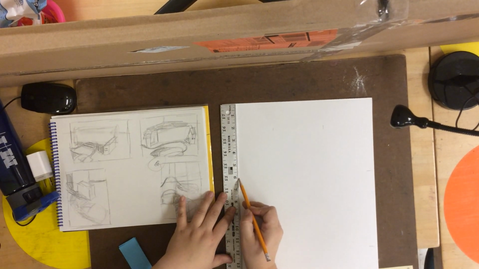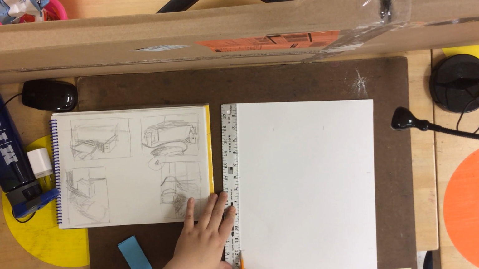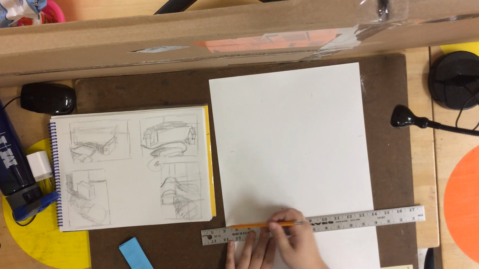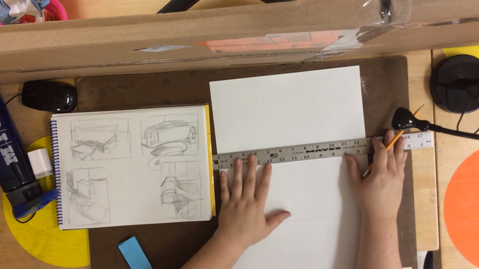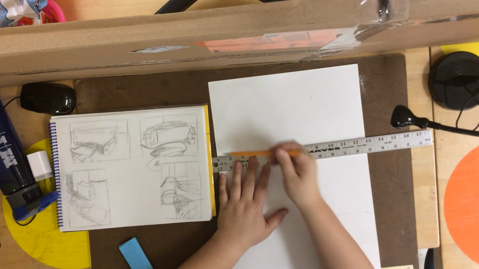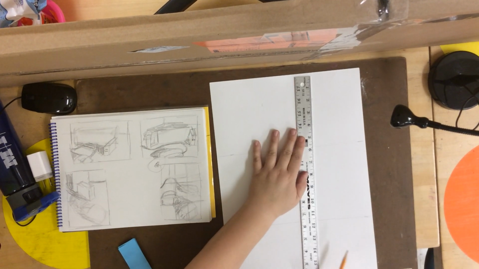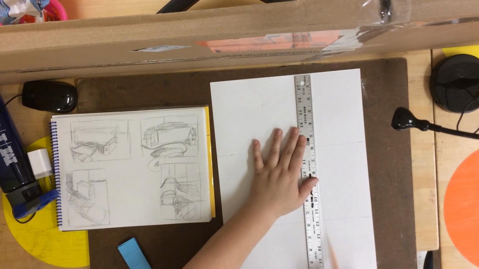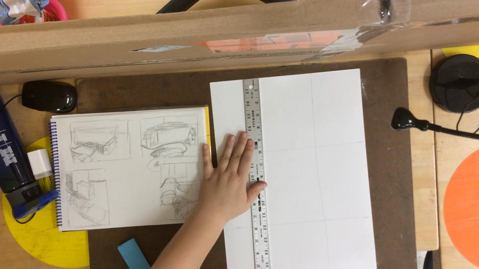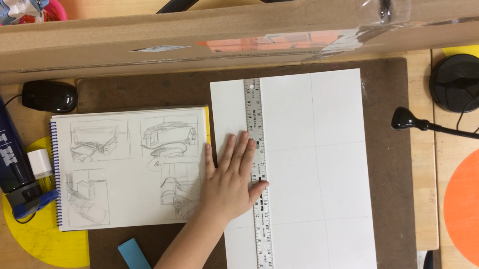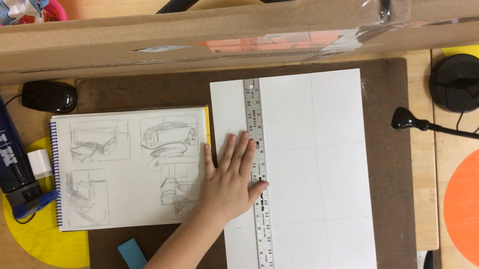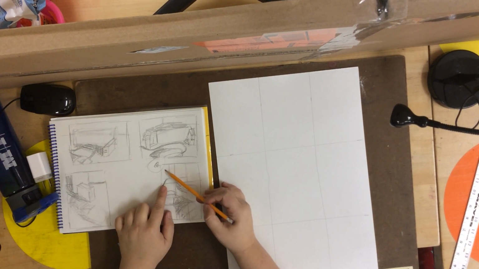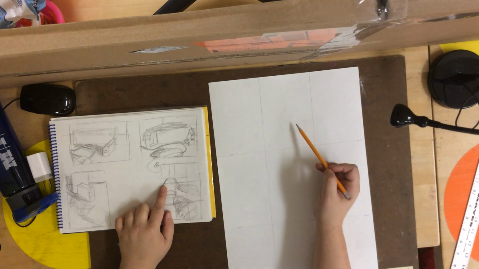Now, none of these lines are going to be something you want to see at the end. So everything you're going to do today is going to be light. And now, very lightly, I can grid out my drawing. See how light I am drawing, as light as I possibly can with my light pencil. And it's okay if they're not perfect, but you want them to be pretty close. Because the way that grid drawings work is what goes in this box goes in this box. What goes in this box goes in this box.